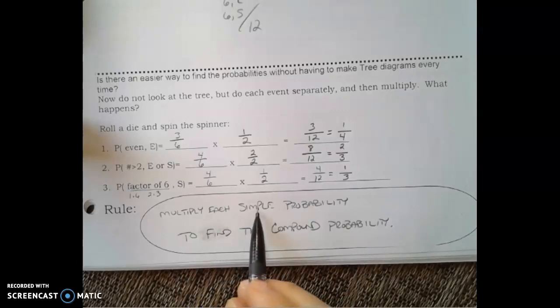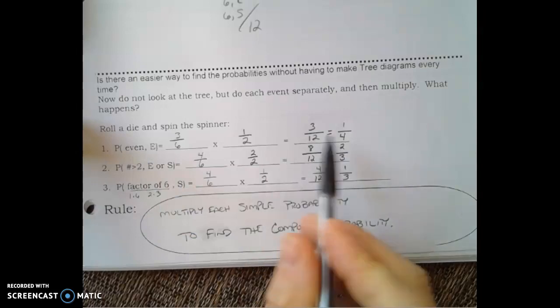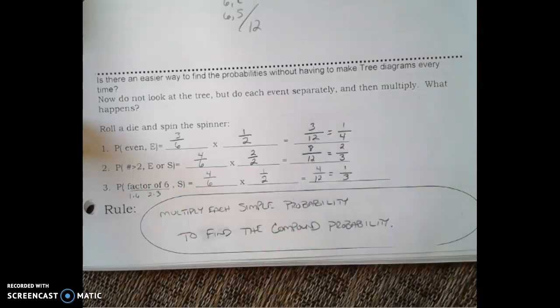Again, simple probability is the probability of just one event. That's why we broke these up into single events, and then you just multiply them to get your total compound probability.